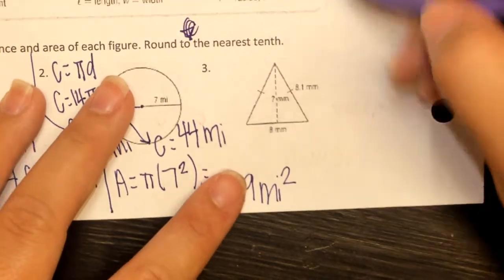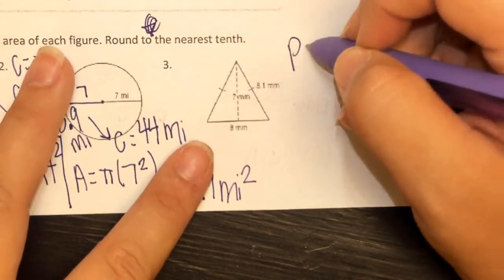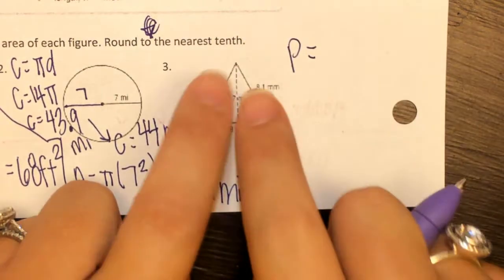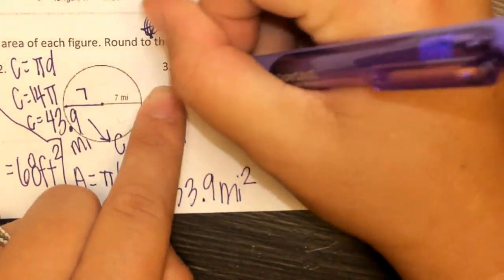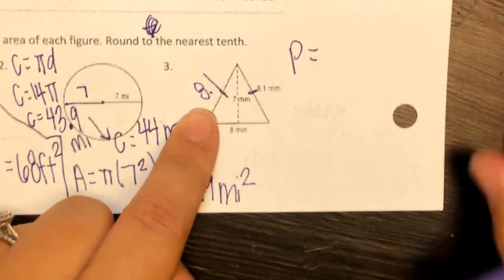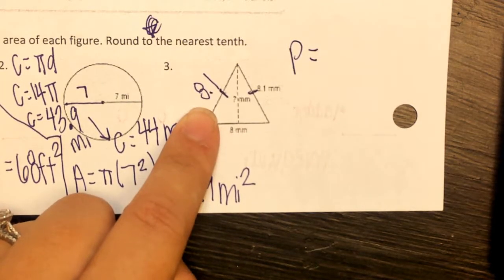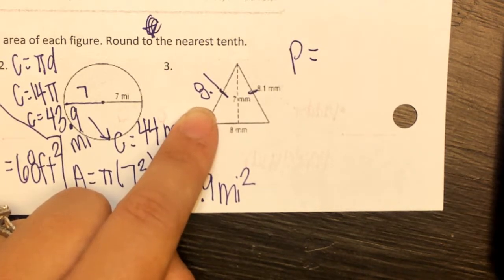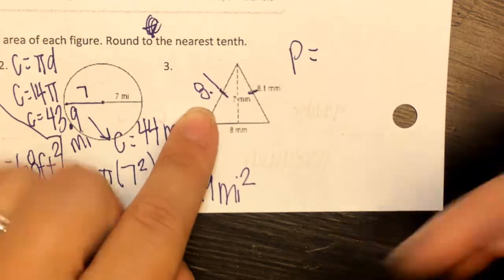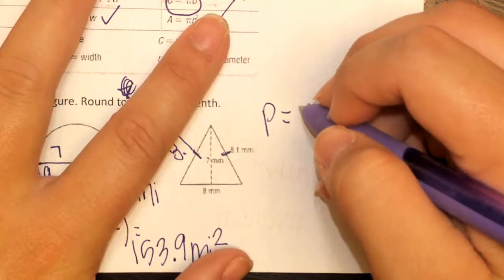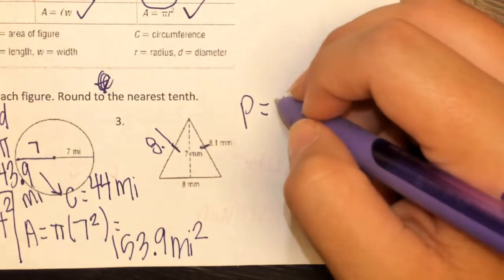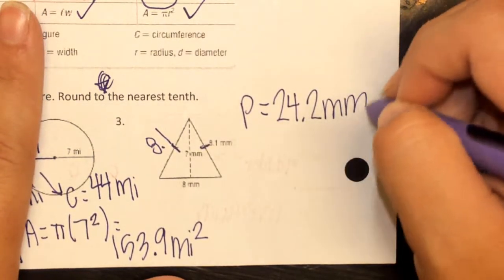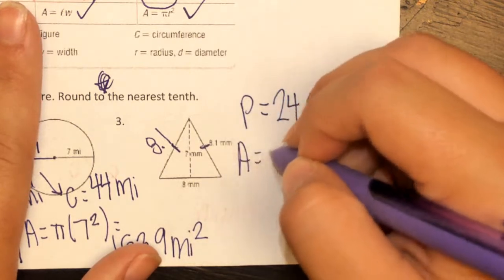Okay, let's find the perimeter of this triangle. What does this dash mean? They're the same. So if this is 8.1, so is this. So what's the perimeter? 24.2 millimeters.